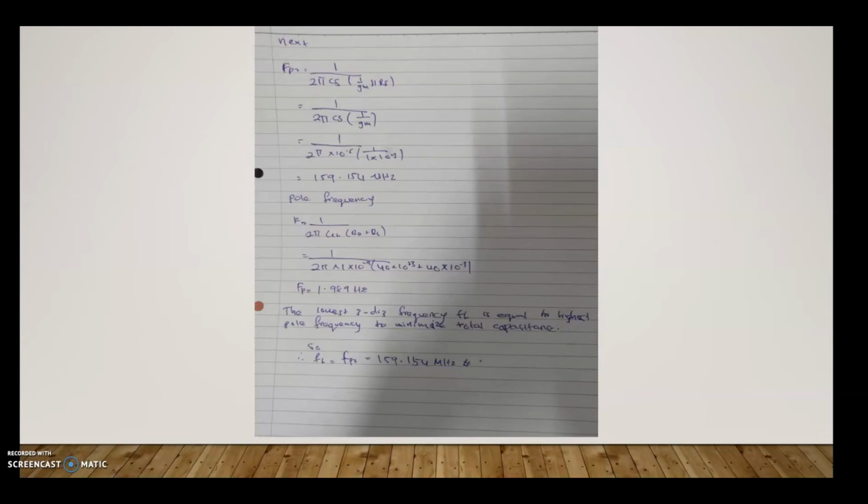Next, for the second pole, the formula is a bit different: 1 over 2 pi CS times 1 over GM parallel to RS, and then we input the value and we get the answer 159.154 Hertz.